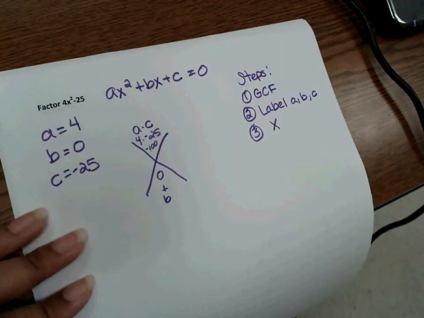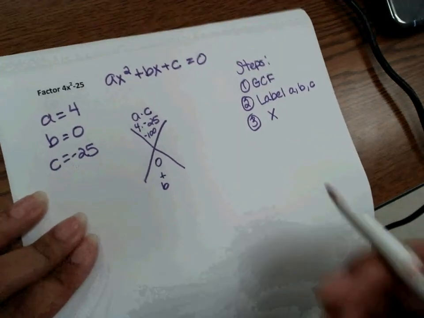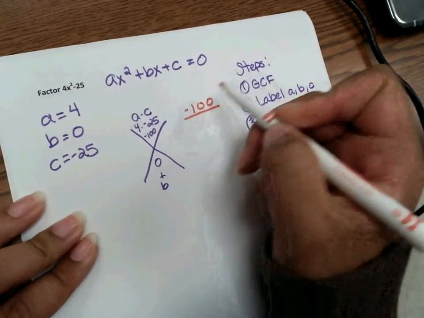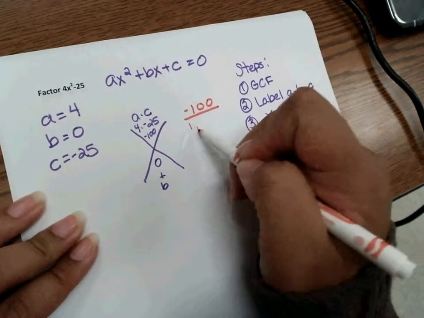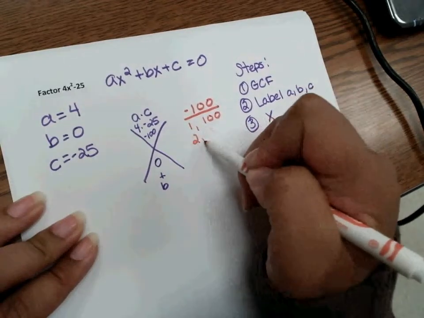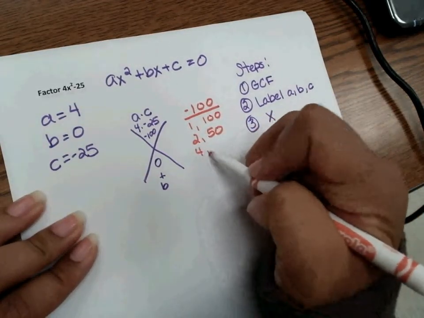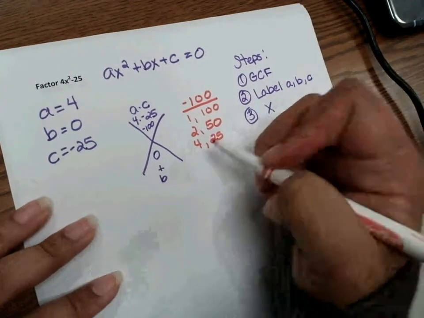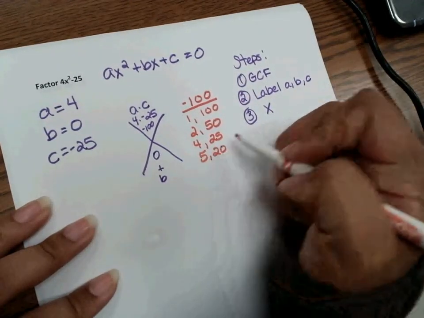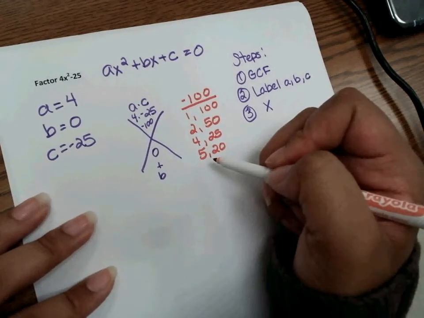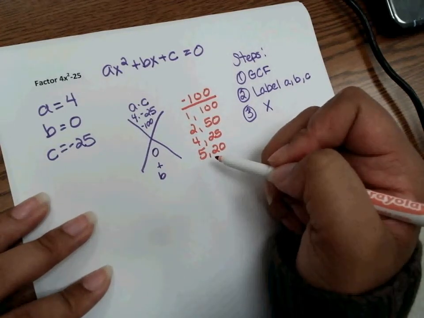So again, remember from that AC, I want to find the factors of 100. Ignore the negative sign at first. So I have 1 and 100, 2 and 50, 3 does not go into 100, 4 and 25, 5 and 20, 6 does not go into 100, 7 doesn't go into 100, 8 does not go into 100.